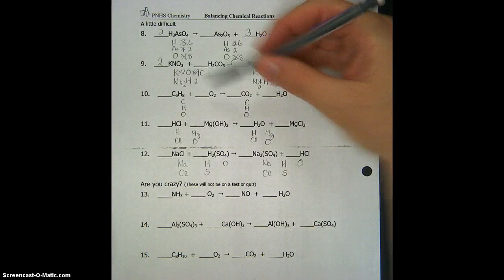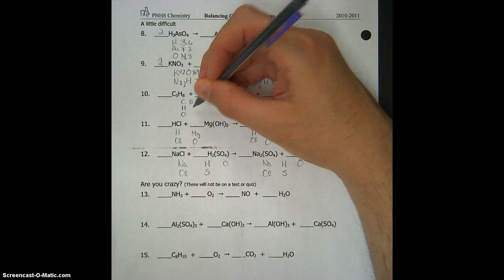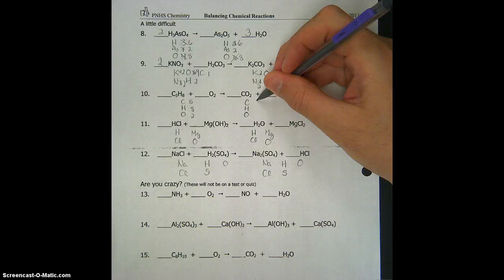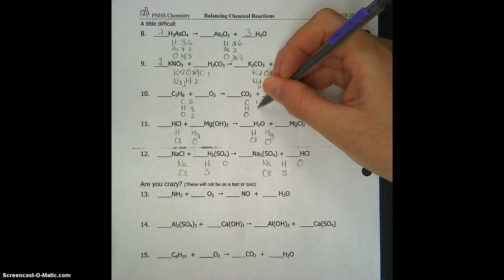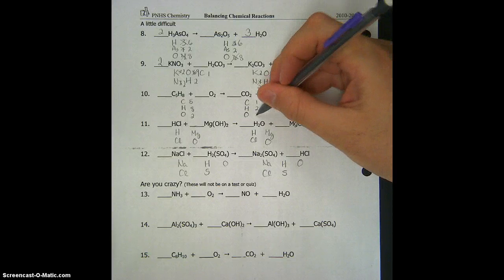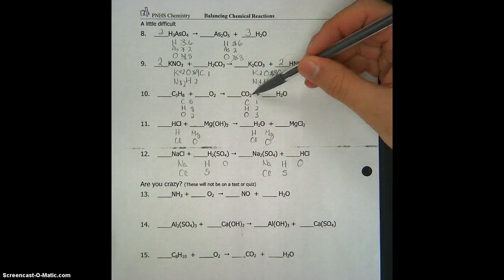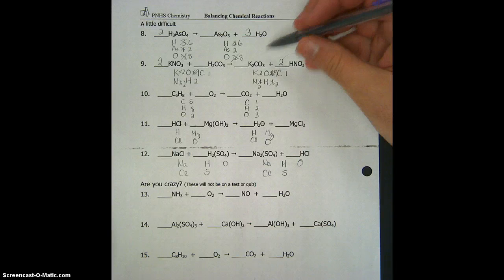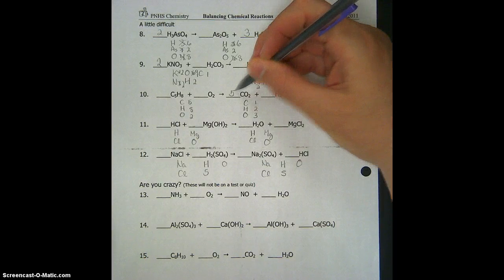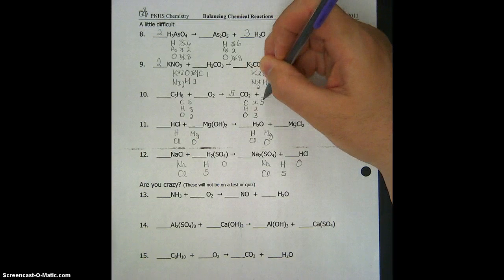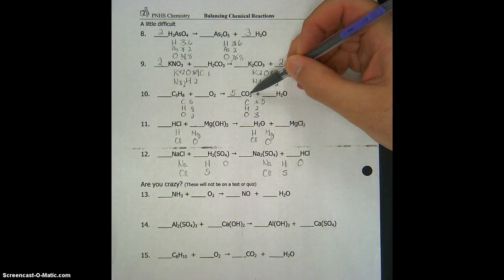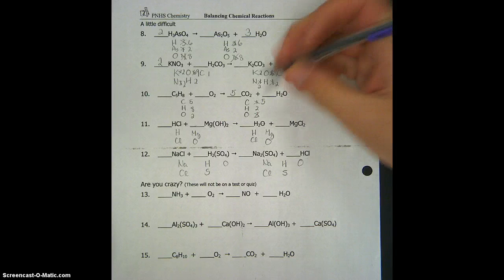Look at the next one. 5 carbons, 8 hydrogens, and 2 oxygens. 1 carbon, 2 hydrogens, and 3 oxygens. 2 there and 1 there. Things don't match up, so let's attack the carbon. 5 right there gives me 5 carbons. It changes my oxygen totals. Now I've got 5 times 2 for 10, plus 1 over here for 11.